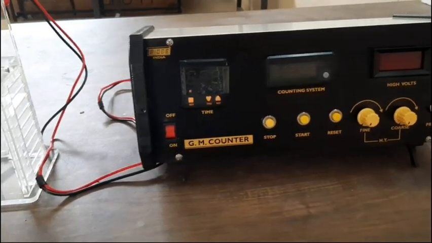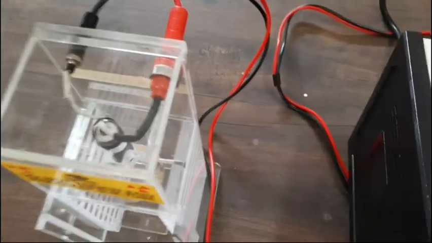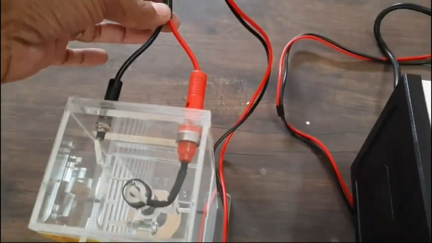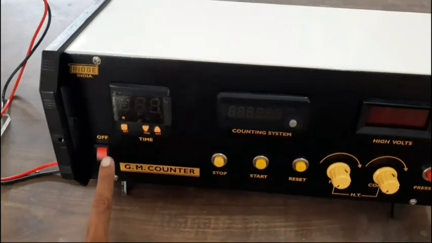Here the GM tube has already been connected to this GM counter using these positive and negative terminals. So first we can switch on this GM counter.